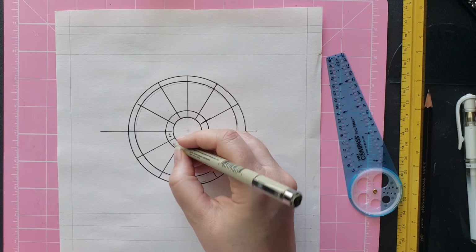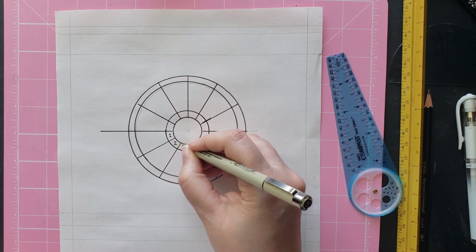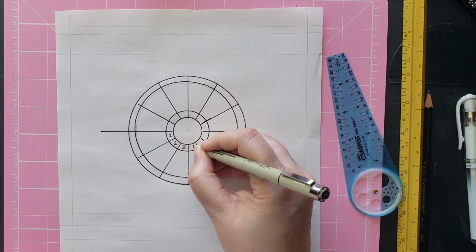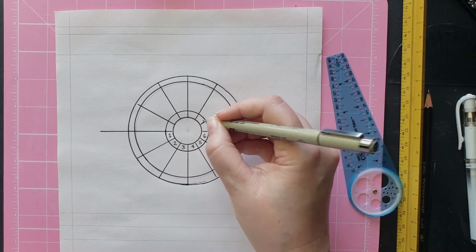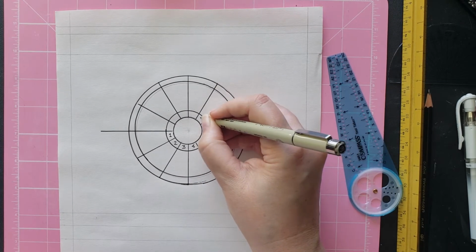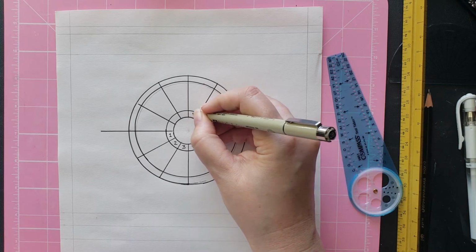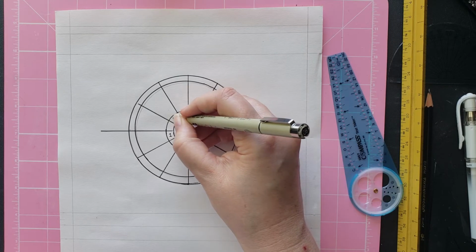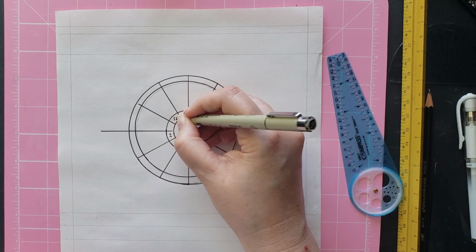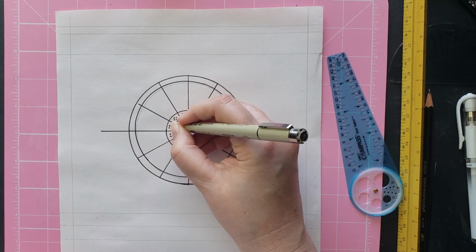So this is house number 1, and then it goes counterclockwise. And I'm going to orient everything horizontal so that you don't have to turn your head to go around the circle.